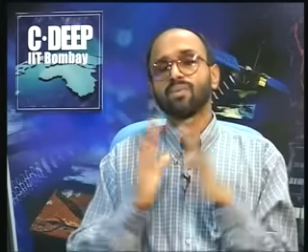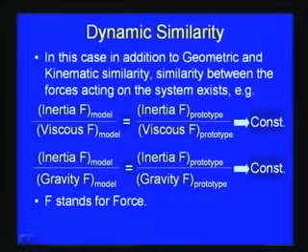And finally the dynamic similarity. We have already seen the various forces acting in the real problem: the inertia forces, friction or viscous forces, gravity forces, pressure forces, elastic forces and surface tension forces. With respect to this, we will be doing the physical modeling, so we have to keep the dynamic similarity. In this case, in addition to the geometric and kinematic similarity, similarity between the forces acting on the system exists. So the inertia force of the model divided by the viscous force of the model should be equal to the inertia force of the prototype divided by the viscous force of the prototype. That gives a constant.